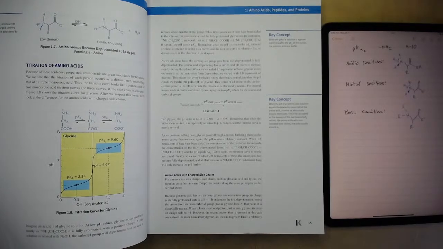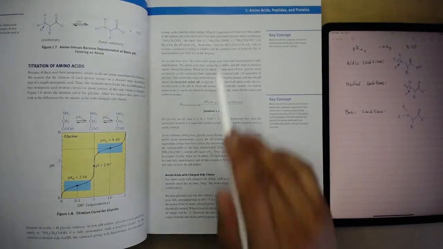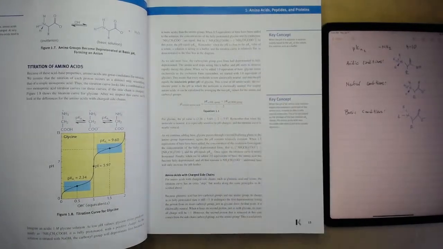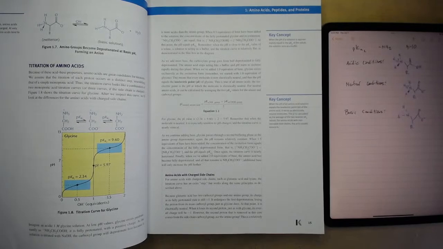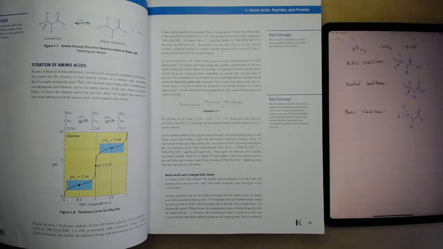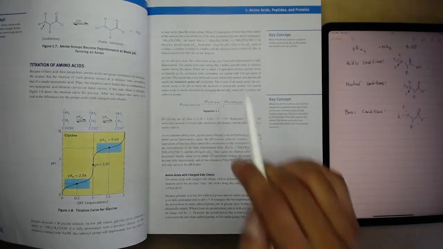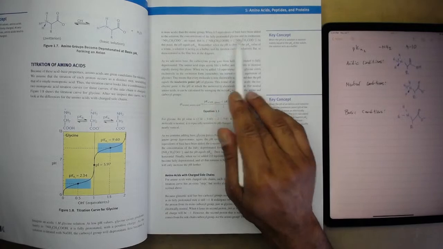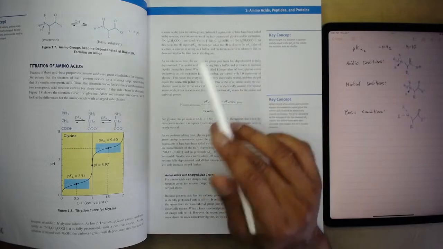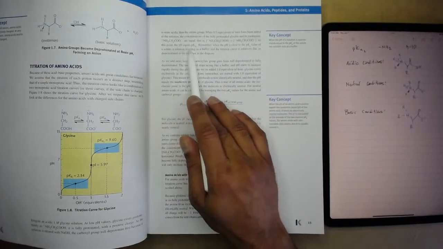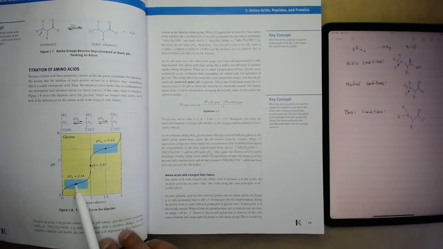As the solution is titrated with NaOH, the carboxyl group will deprotonate first because it is more acidic than the amino group. When half the equivalent of base has been added to the solution, the concentrations of the fully protonated glycine and its zwitterion, NH3 plus CH2COO minus, are equal. That is, the amount of protonated and deprotonated carboxylic acid at this point is equal. At this point, the pH equals pKa1.